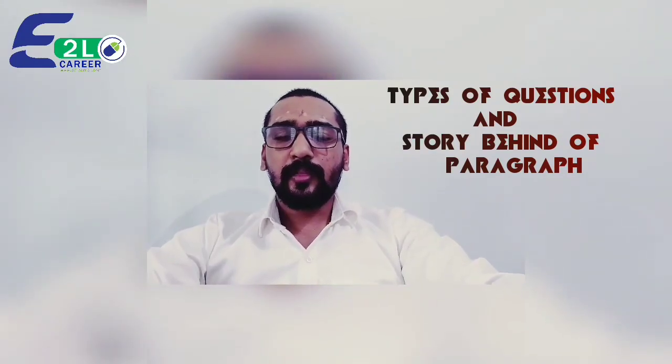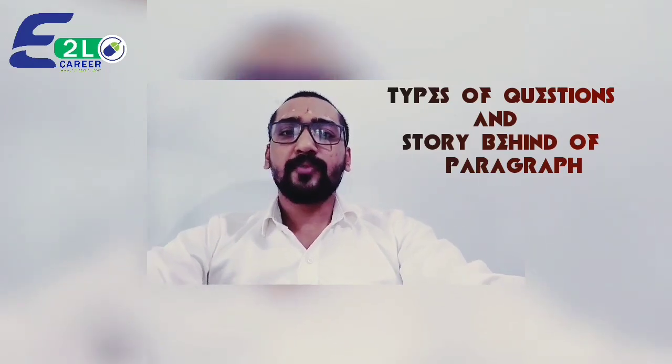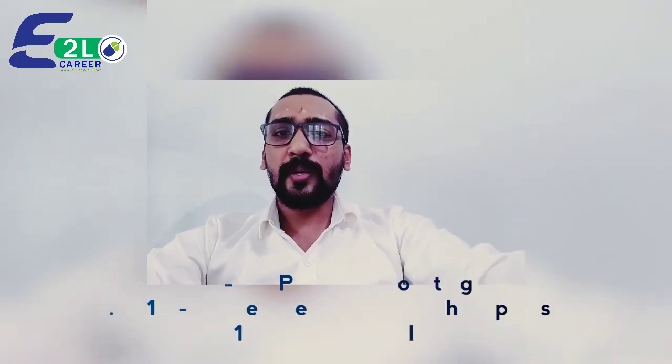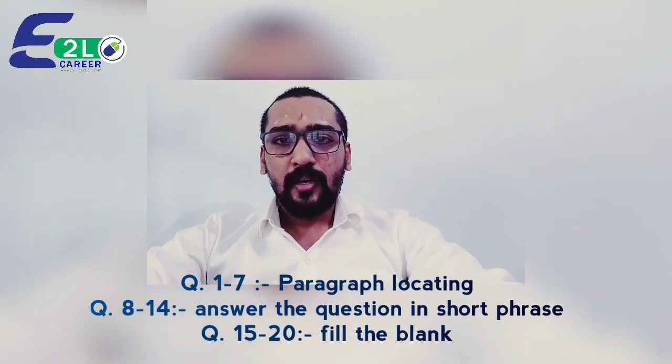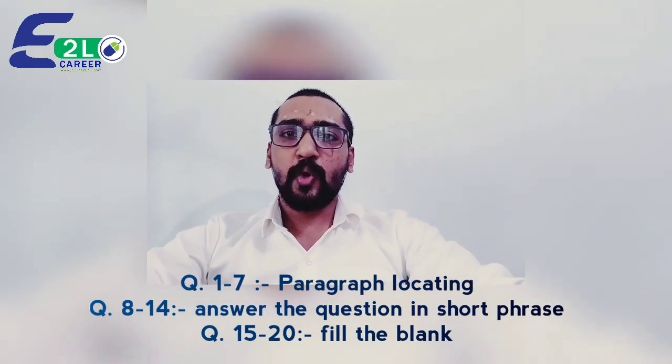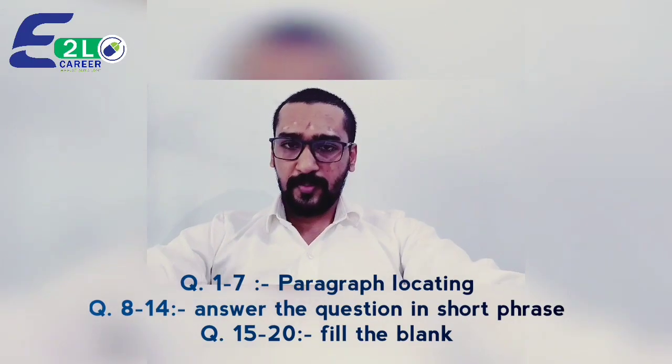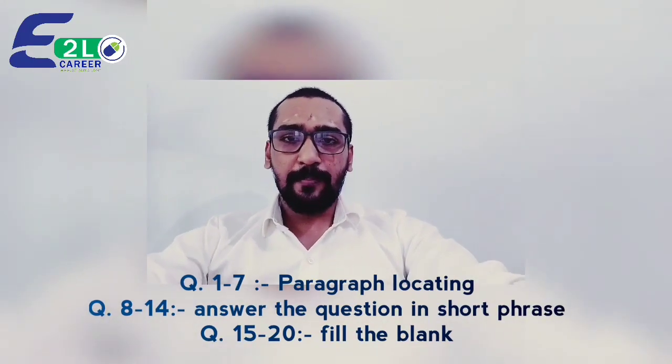So now we'll start with the types of questions they set for us, right? OET people set 3 types of questions for us for reading part A. First we'll start with questions 1 to 7. Questions 1 to 7 will be about A, B, C, D. That means they will give the questions and you have to find out which box or which paragraph they belong to, whether it is from A, B, C or D.